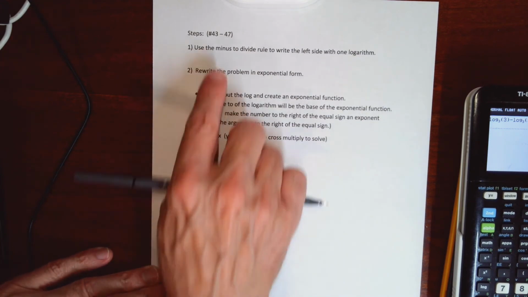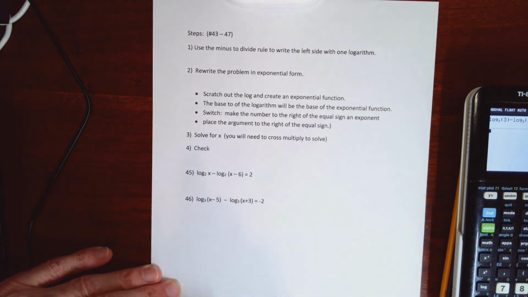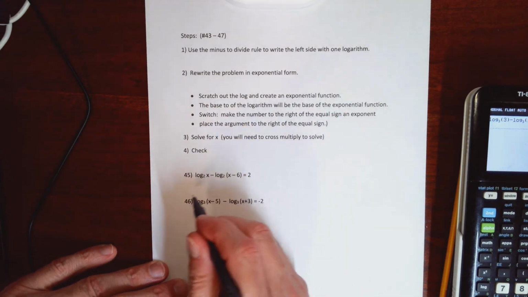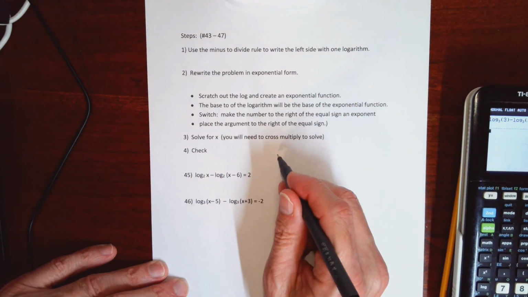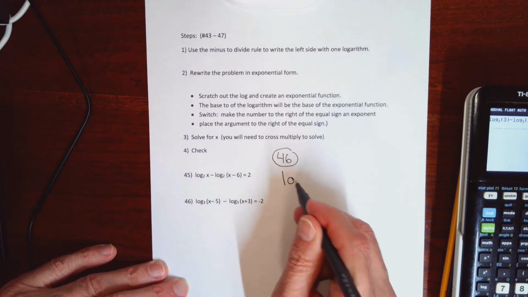45 and 46, there's a minus between my two logarithms. The logarithms are the same base. All the steps, 43, 44, 45, 46, 47. First step, make the two logarithms into one using the minus to divide rule. So in 46, I'm going to get started.